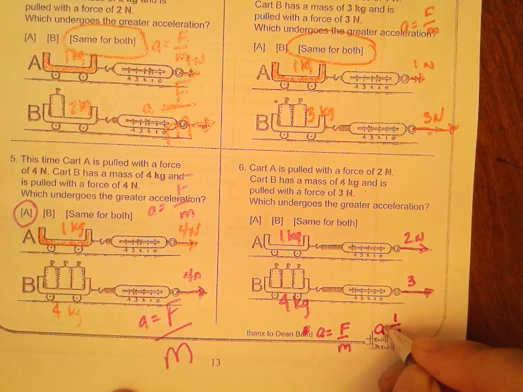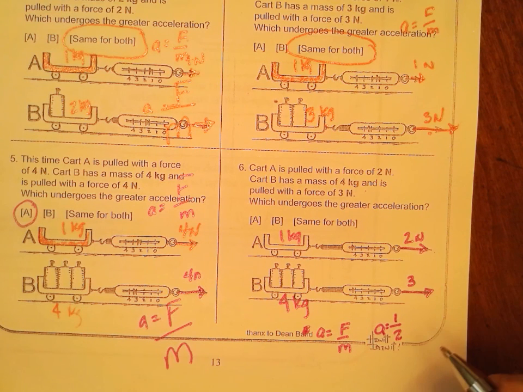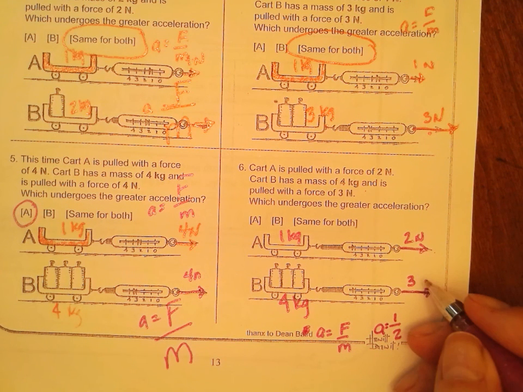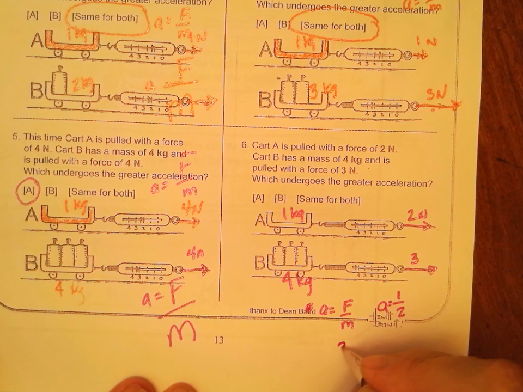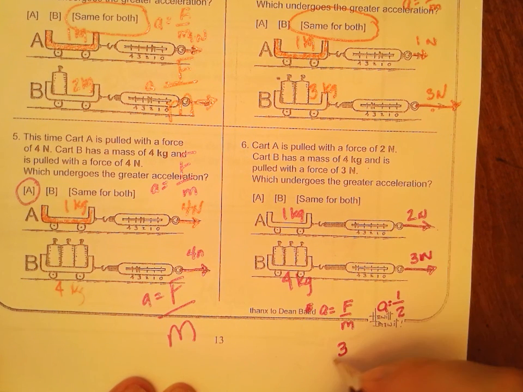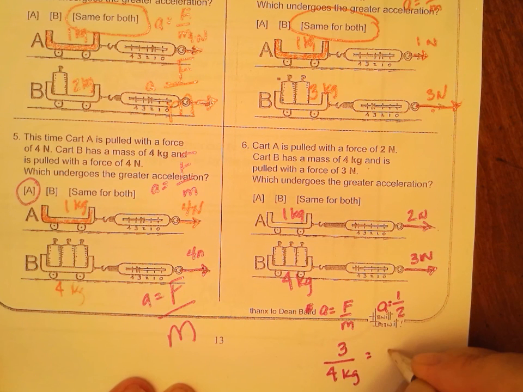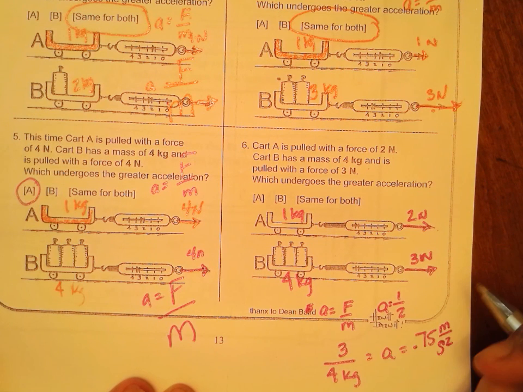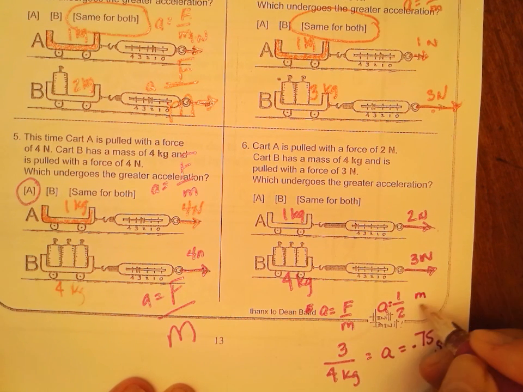For cart B, the force is 3 newtons. The mass is 4 kilograms. Acceleration is equal to 0.75 meters per second squared. So cart A will have the greater acceleration.